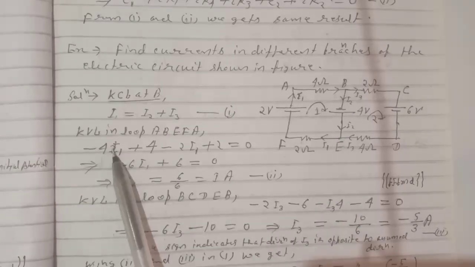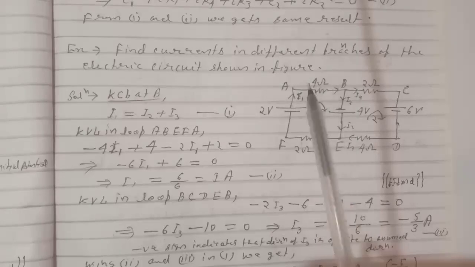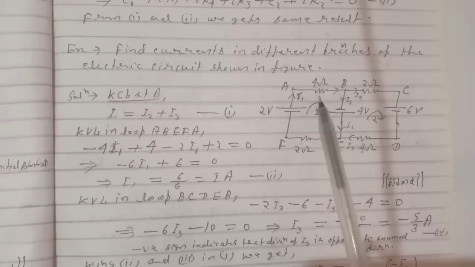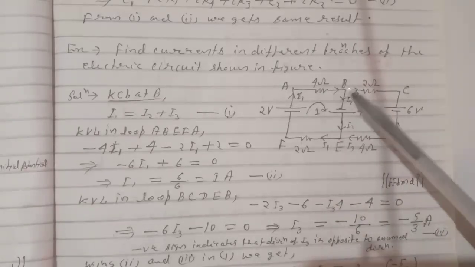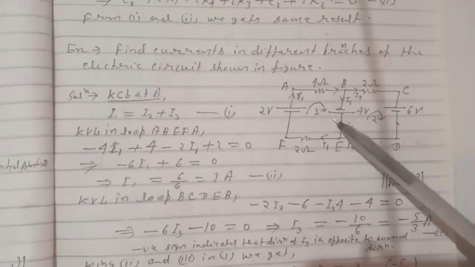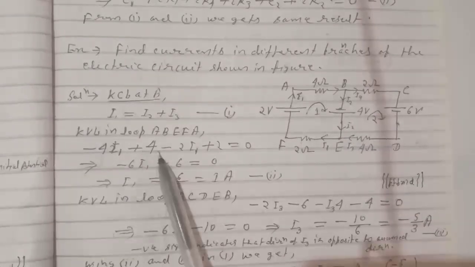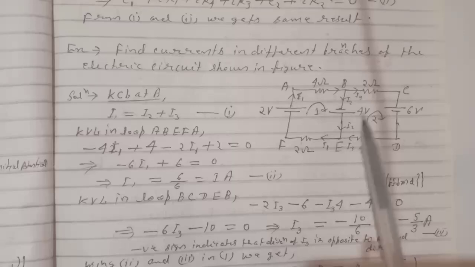So minus 4I1, since voltage is given by I into R, is the potential difference across this resistor. Now going in this branch, I2 is flowing, but this point is at higher potential and this is at lower, so higher minus lower will be positive, so it will be plus 4 because the EMF of the cell is given as 4.